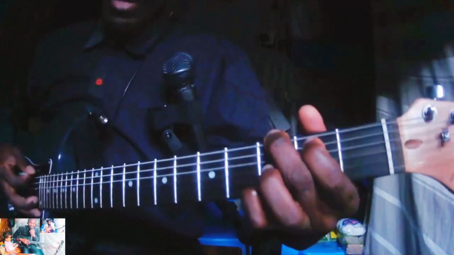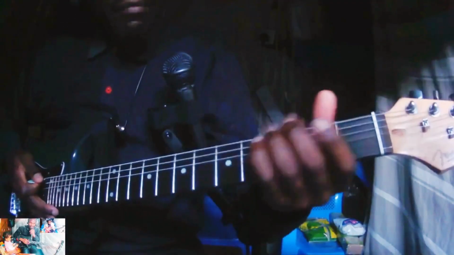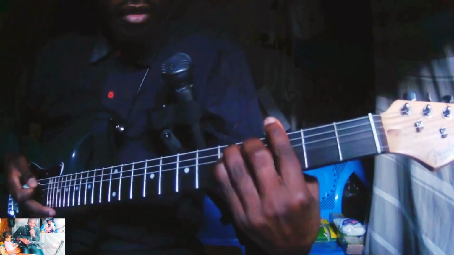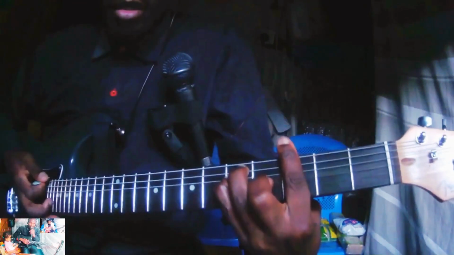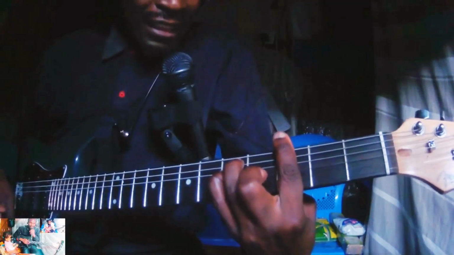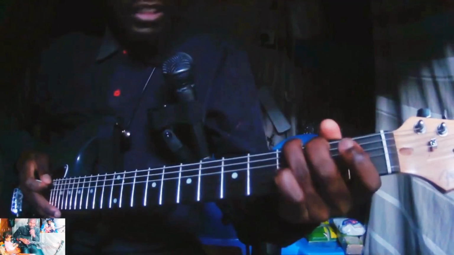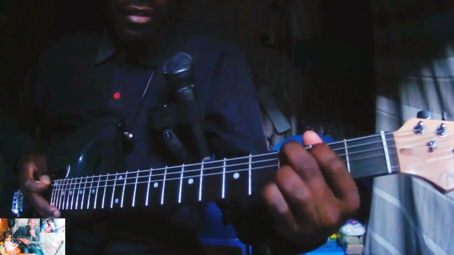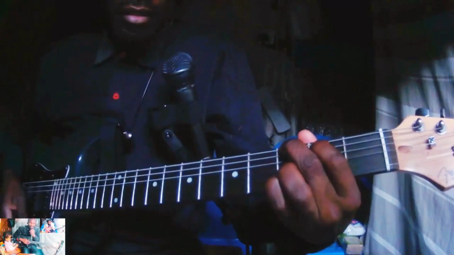That's how I have held the G. But remember, I can also play the G like this. This is the E shape of G. That E shape of G sounds the same as this. I hope you are getting it.